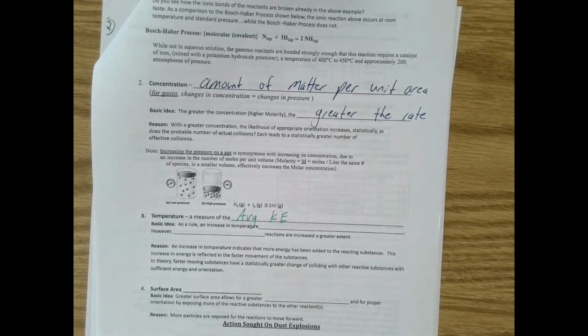So it probably is logical that the faster the particles are moving, the more likely they are to collide. Does that make sense? If you're moving around faster, you're more likely to collide. And if you have more energy, you're moving around faster, you're more likely to have an effective collision that results in a reaction. So a collision with sufficient energy.